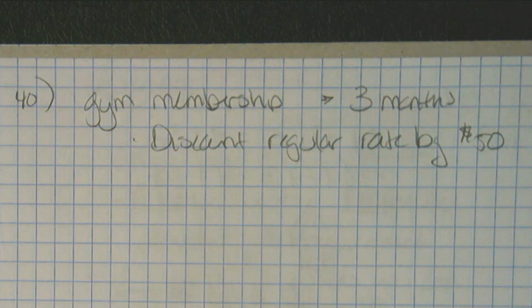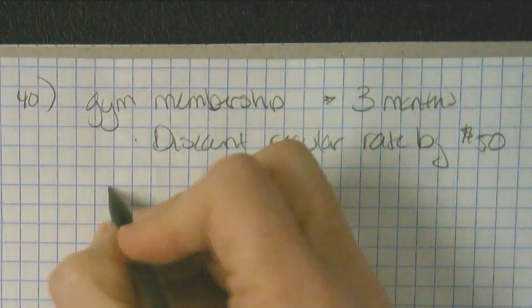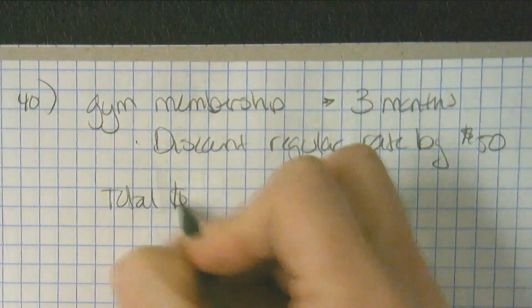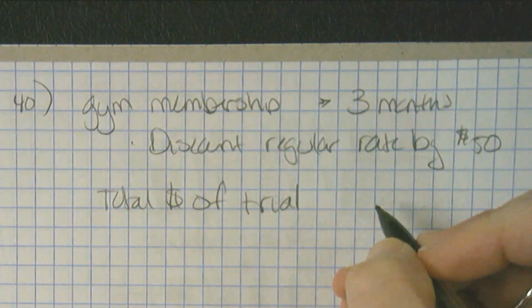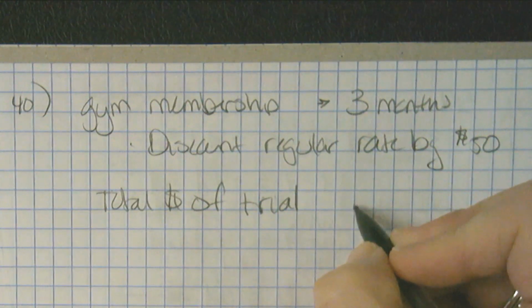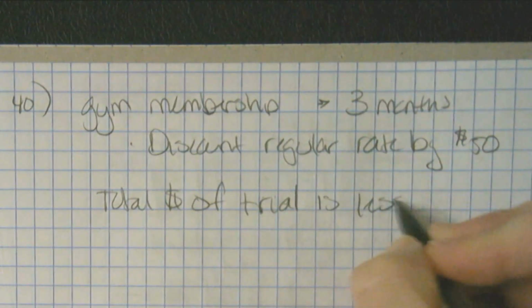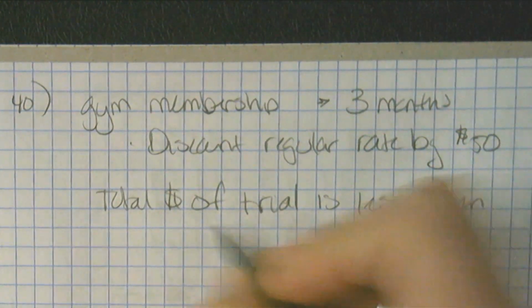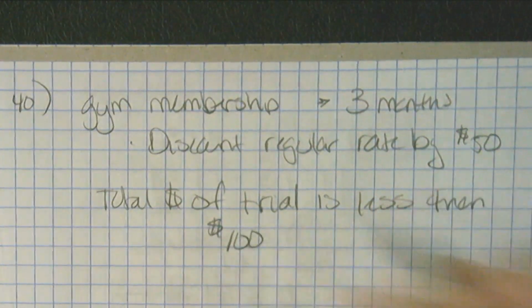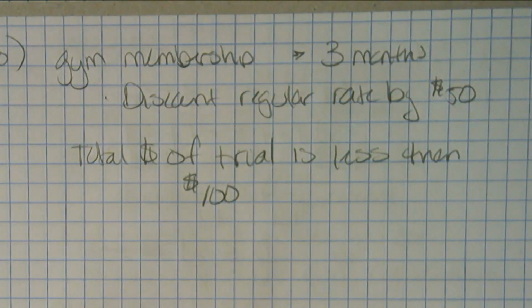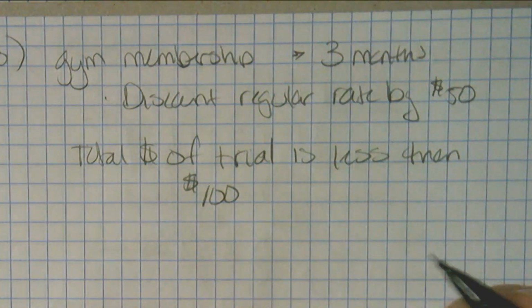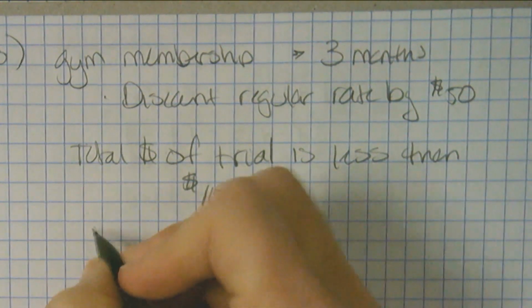Okay. You consider joining the gym if the total cost of the trial, so we want the total cost of trial to be less than $100. Okay. Which of the inequalities can you use to find the possible regular monthly rates?